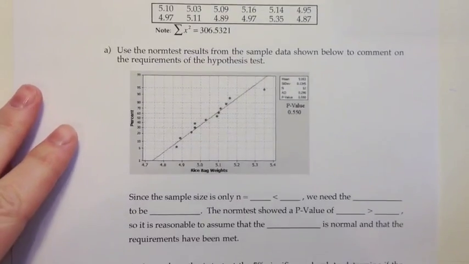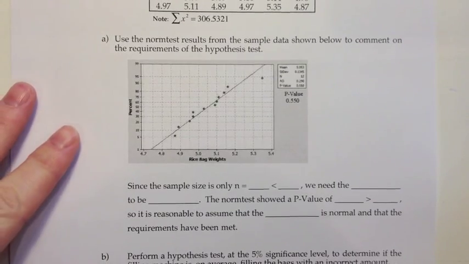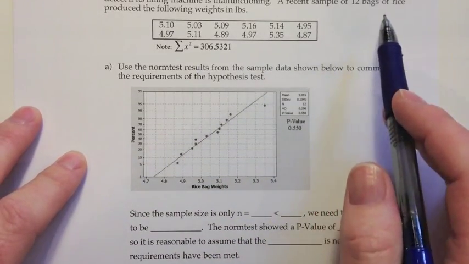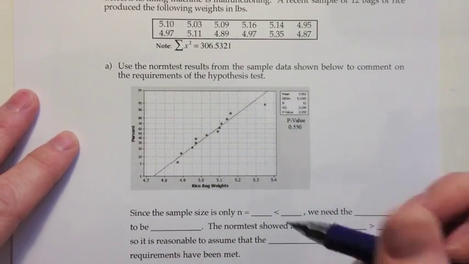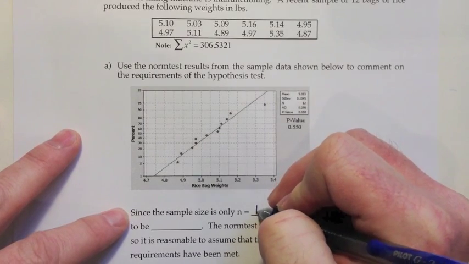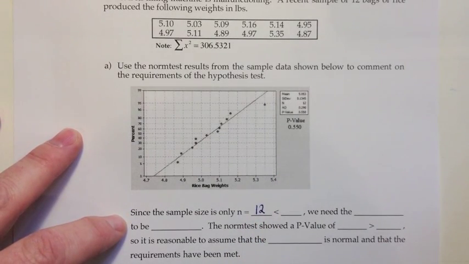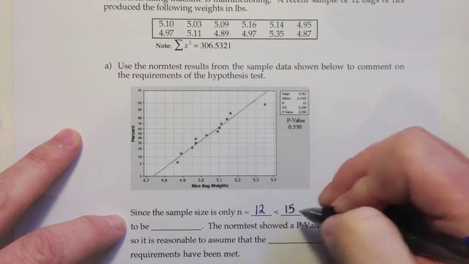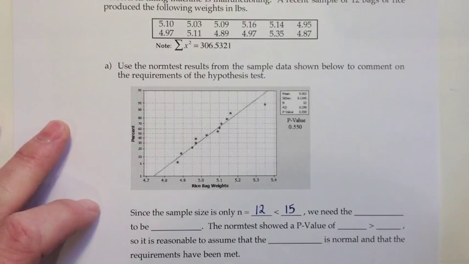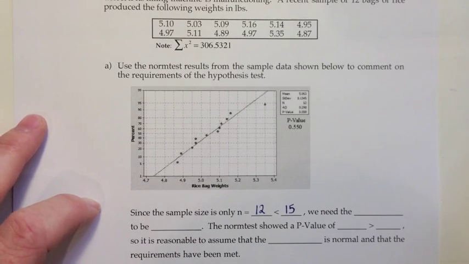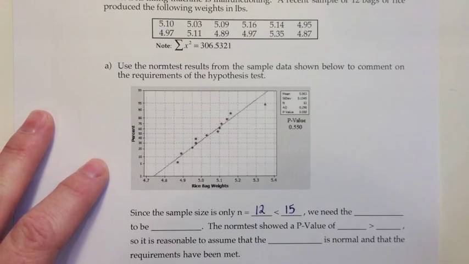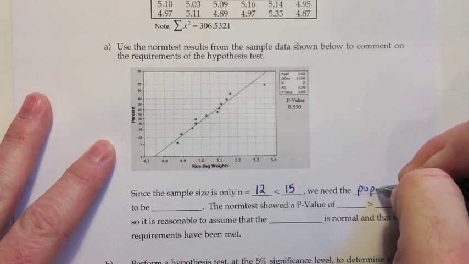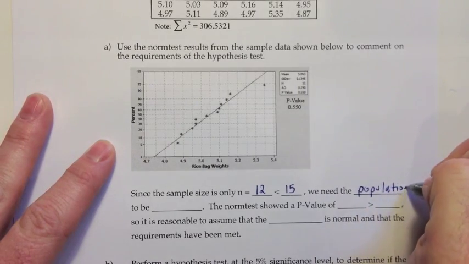So when I think about the requirements, usually the first thing I consider is sample size. And our sample size here, if you look through the data and even what they told us there, is only 12 bags. So that's the first thing I would comment on, is say that since the sample size is only n equals 12, I'm concerned about that because that's less than 15. So that puts it into the small size zone. So what we need when our sample size is small is for the population to be normal. So go ahead and list that. We need the population to be normal.